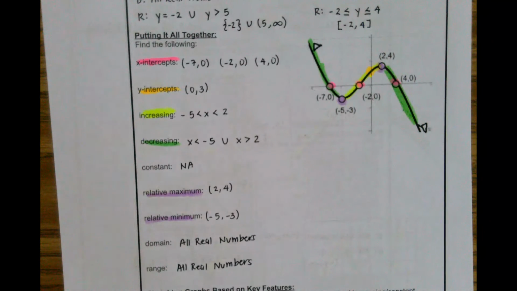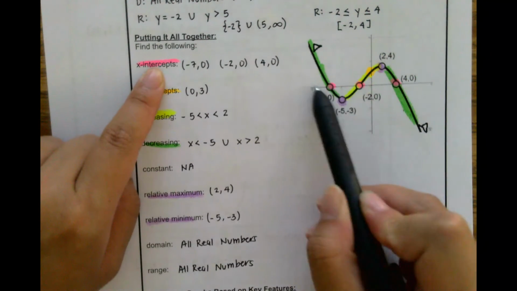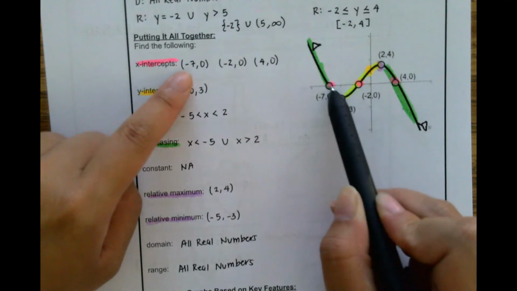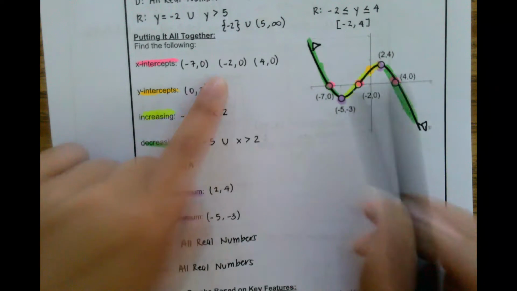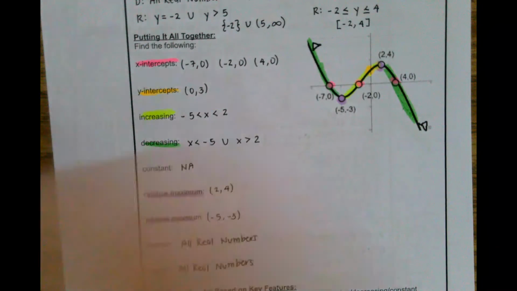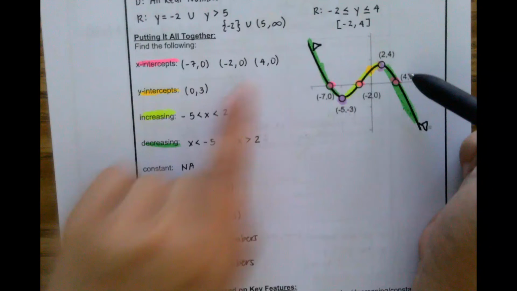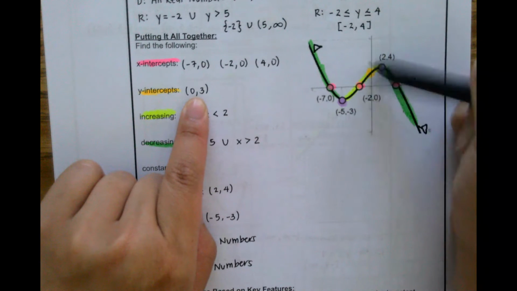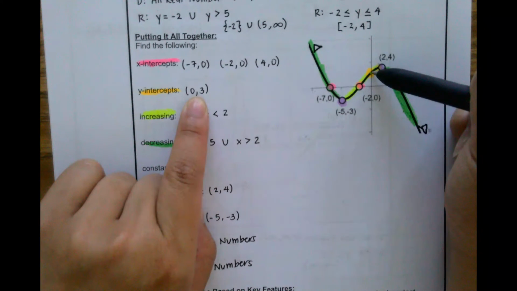So this is what you should have gotten. X-intercept, this is the x-axis. It touches it here at -7, 0 and 2, 0. Y-intercept, here's the y-axis. It crosses it here at 0, 3.